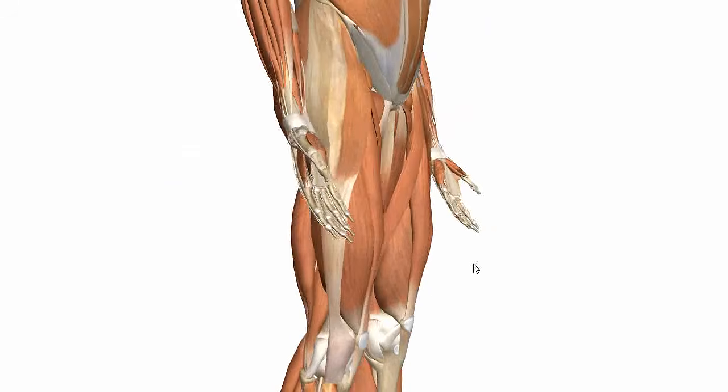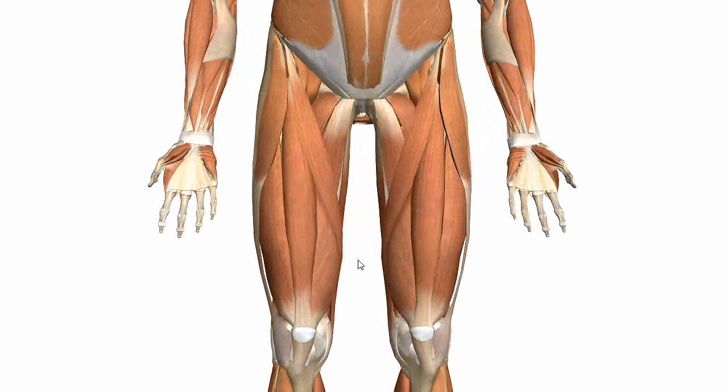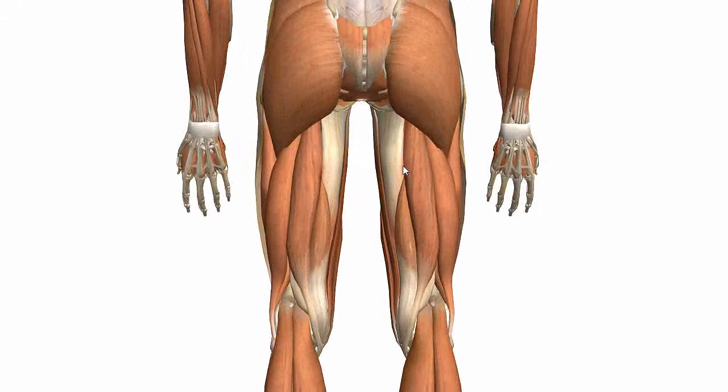So these various different compartments have different actions on the hip and knee joints, and the different compartments are supplied by different nerves. The anterior compartment here is supplied by the femoral nerve, the medial compartment is supplied mainly by the obturator nerve, and the posterior compartment of the thigh is supplied by the sciatic nerve.